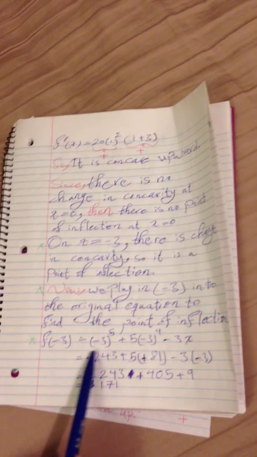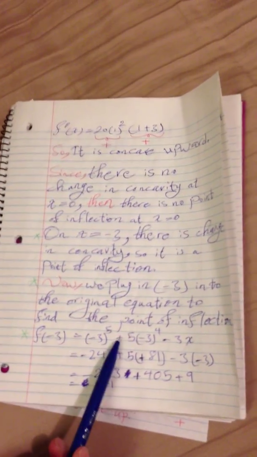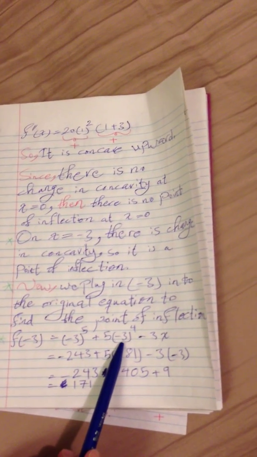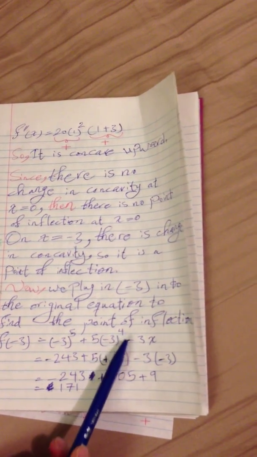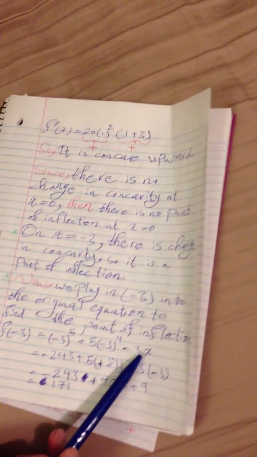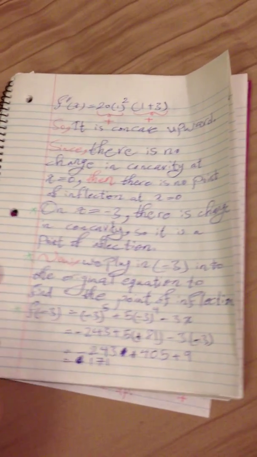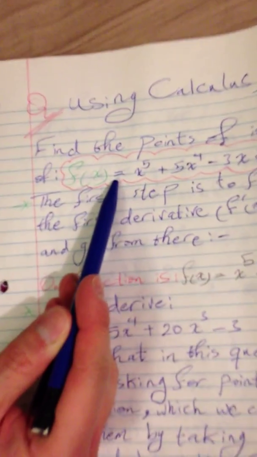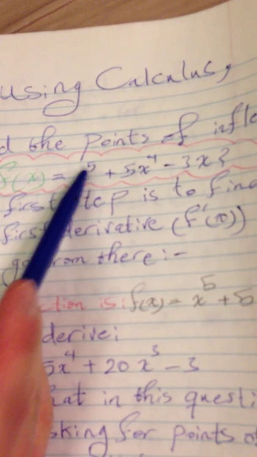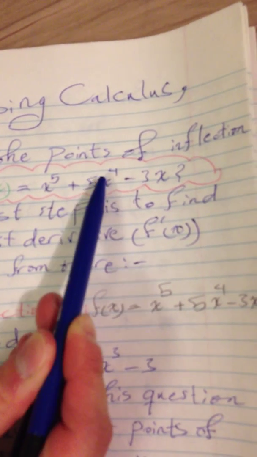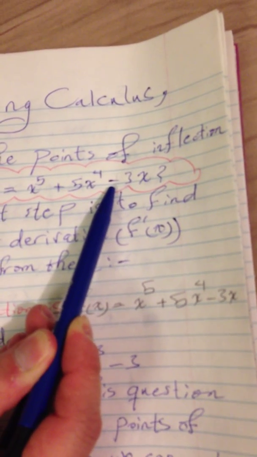Now, f of negative 3 equals negative 3 to the 5th plus 5 multiplied by negative 3 to the 4th minus 3x, which is our original function. f of x equals x to the 5th plus 5x to the 4th minus 3x.